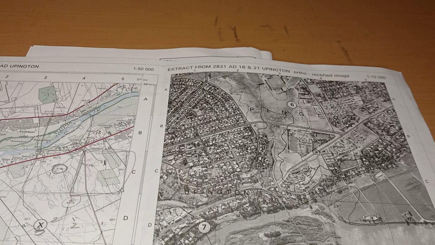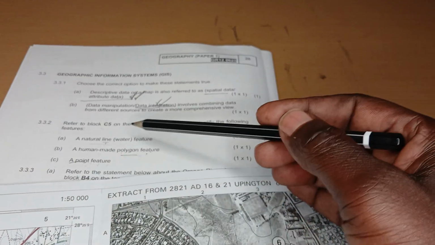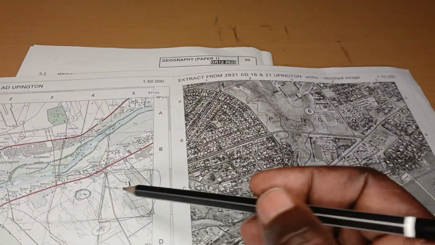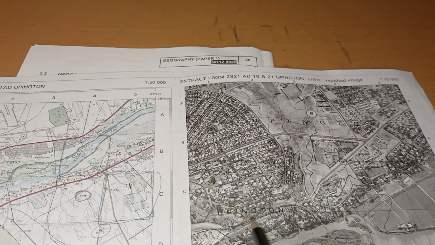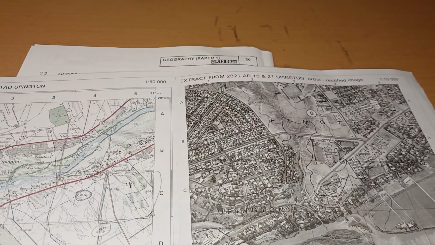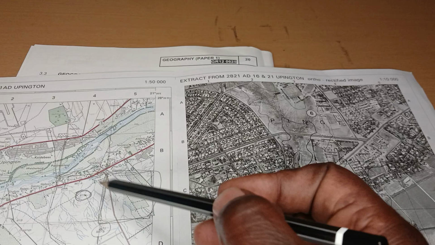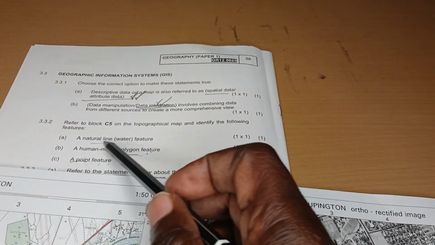Line, obviously, you remember from my previous lesson that I uploaded, we talked about rows, it's line. We talk about tracking lines, it's line. We talk about rivers as well, also it's line. But the question now is saying a natural line feature, which means what do we have in block C5? We have got these non-perennial rivers, okay? We have got a stream or a river. That will be the answer for a natural line feature.